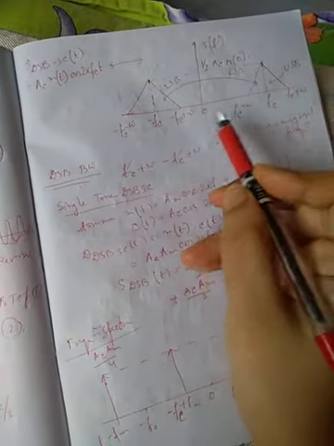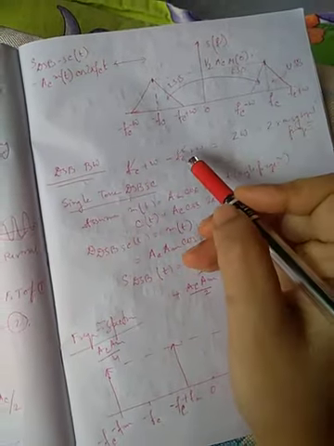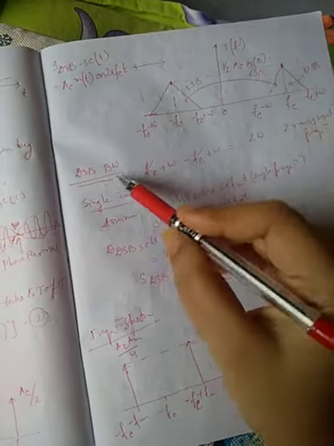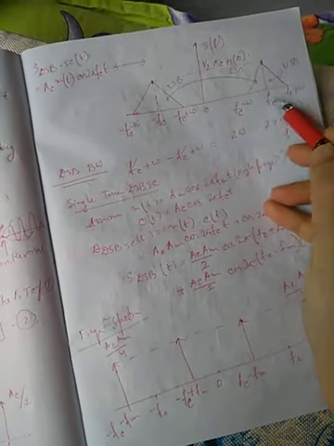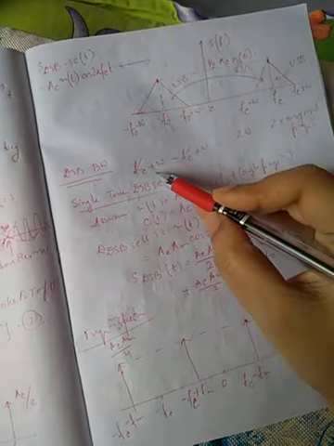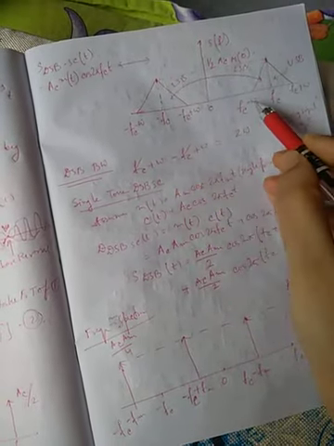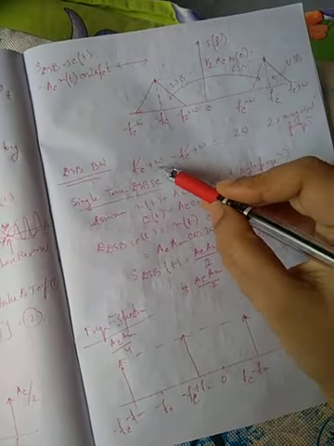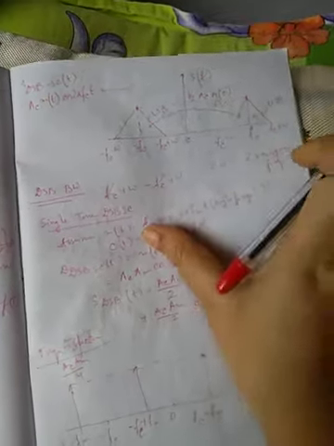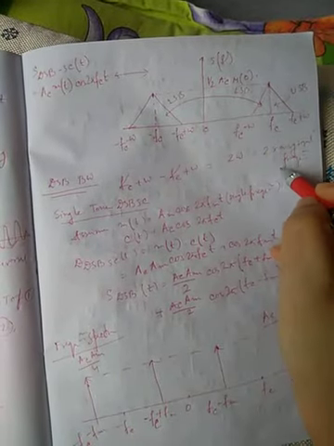From this spectrum representation, we can derive the bandwidth formula, which is the difference between the higher frequency and the lower frequency: fc plus omega minus fc minus omega. So fc gets cancelled, and the bandwidth is 2 omega, twice the message signal frequency.